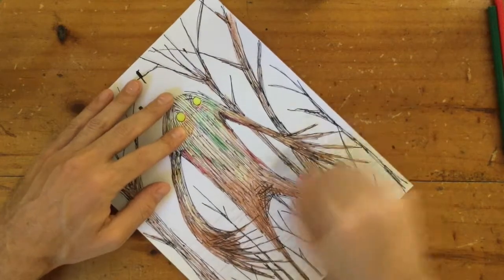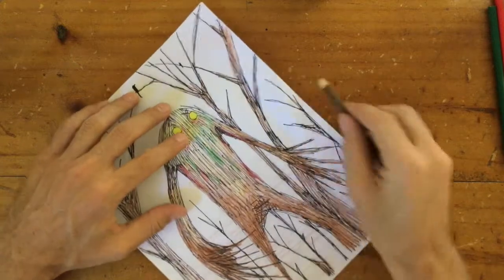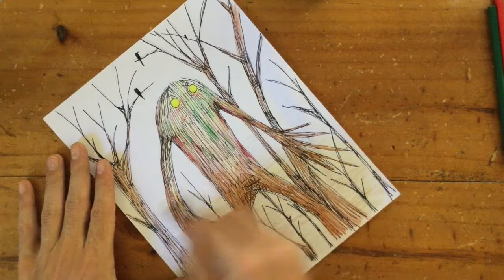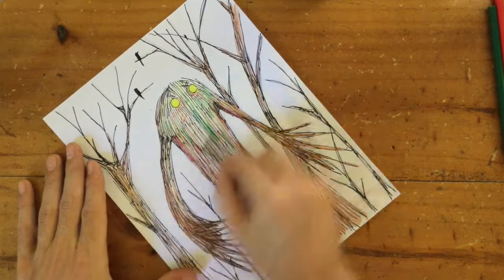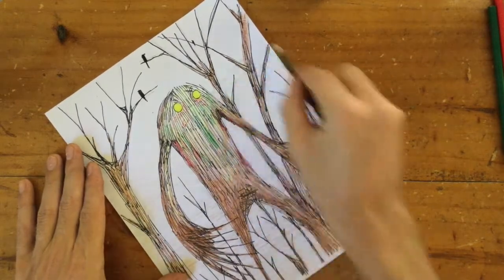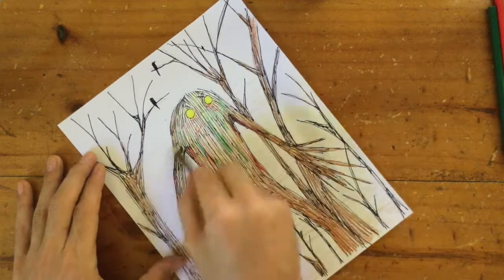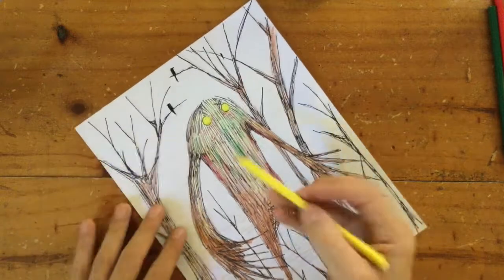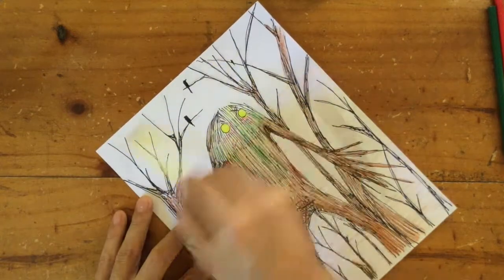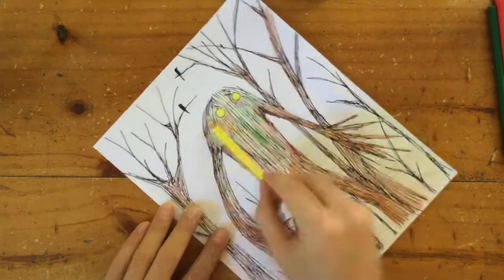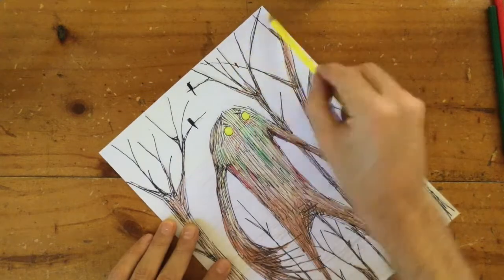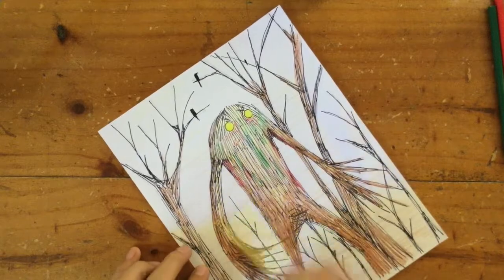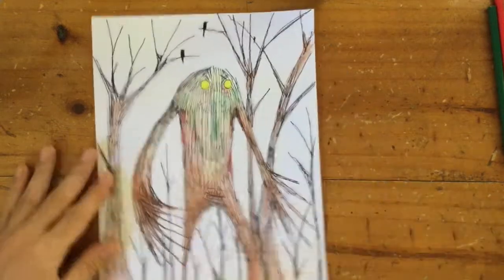Then as we come up the page, be careful of the paper, everybody. As we come up the page, we're going to spread those lines out, and eventually when we get to the top, we're going to switch to the yellow. So it's just going to be like a faint kind of yellow sky right at the top of the picture. Just blend that in a little bit.